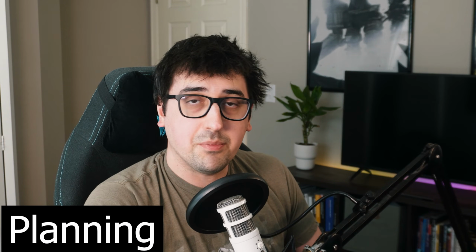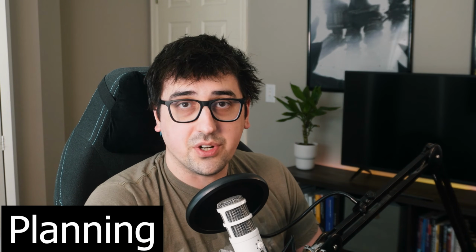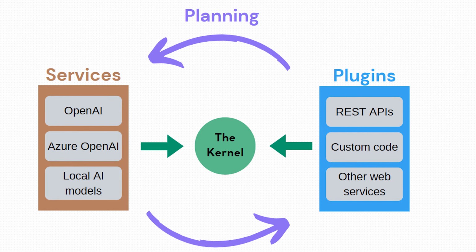Now it's time to talk about planning, which is my favorite feature of Semantic Kernel. The planning feature enables your app to use the services and plugins registered with the kernel to dynamically accomplish tasks. Planning relies on a feature called function calling, which enables the AI to invoke plugins and services based on its objectives. You can even configure the agent to use automatic function calling, which means the kernel doesn't have to ask permission from the user to invoke that registered service or plugin.